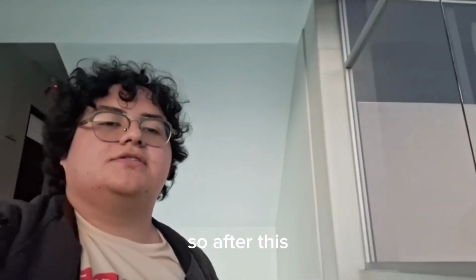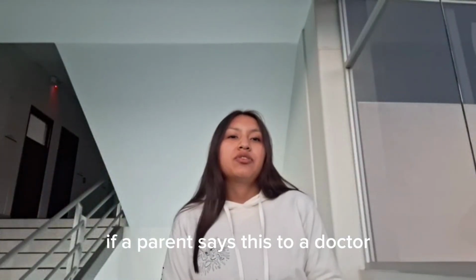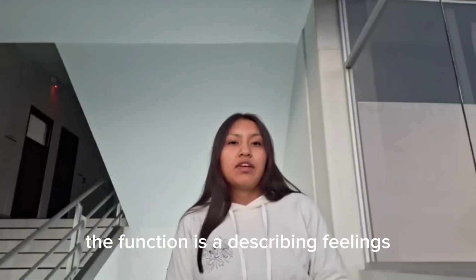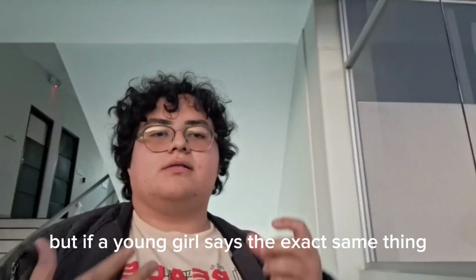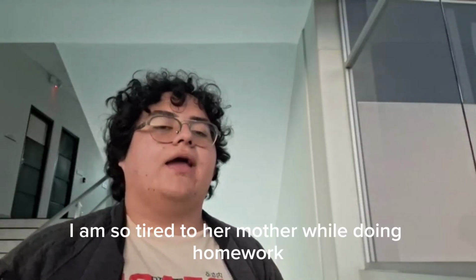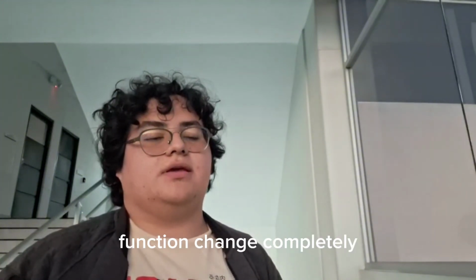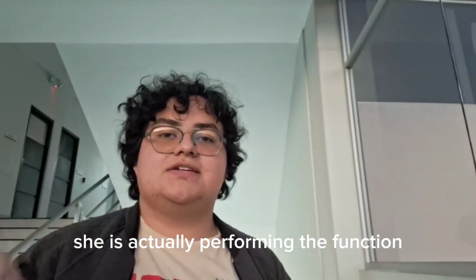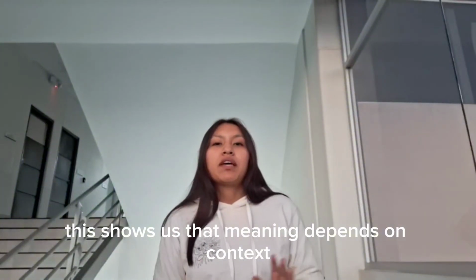So, after this, let's look at a simple example from the text involving the phrase, "I am so tired." If a patient says this to a doctor, the function is describing feelings. They are explaining a symptom. But if a young girl says the exact same thing, "I am so tired," to her mother while doing homework, the function changes completely. She isn't just describing a feeling, she is actually performing the function of requesting to stop doing homework. This shows us that meaning depends on context, not just words.